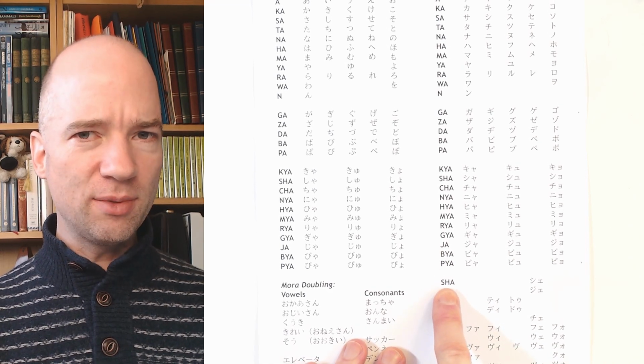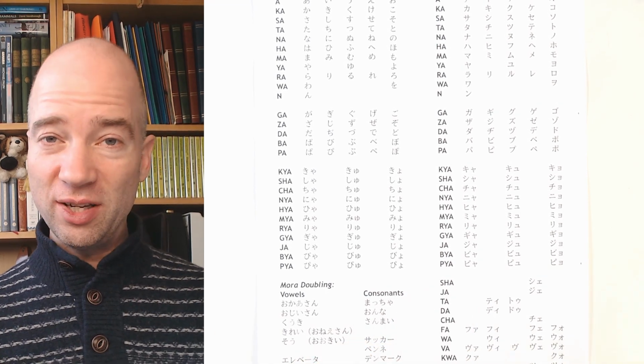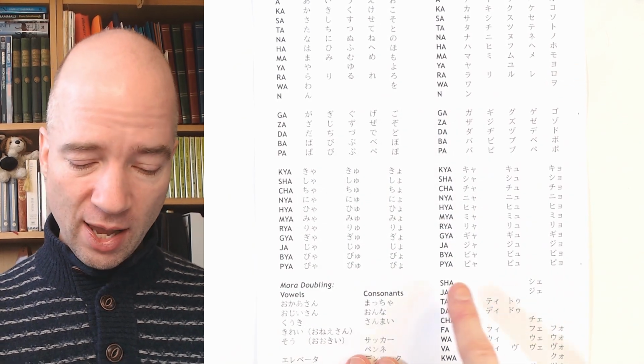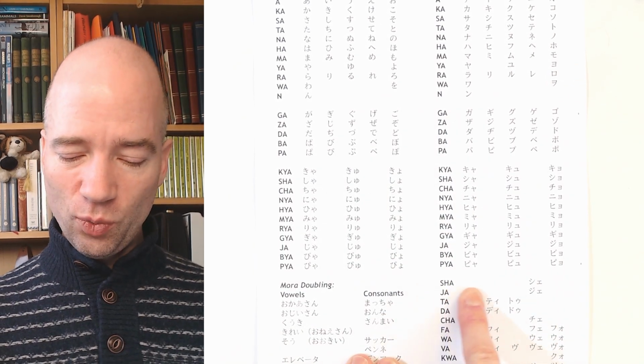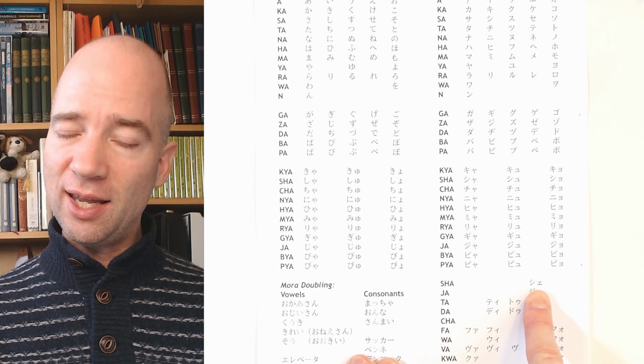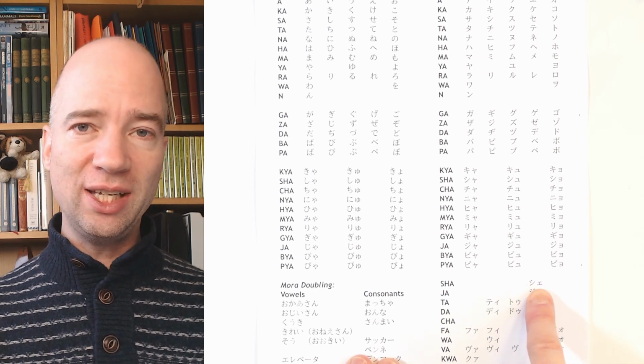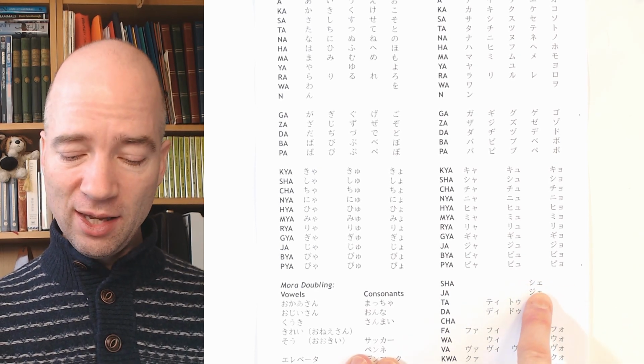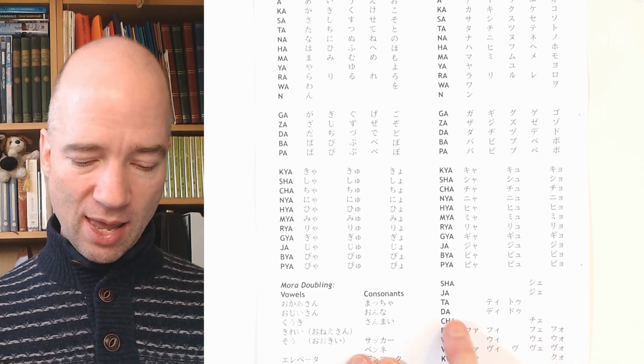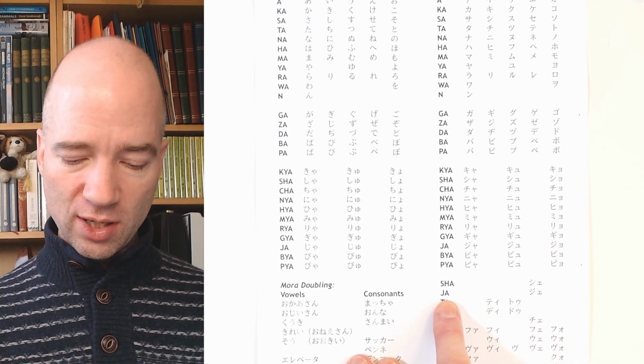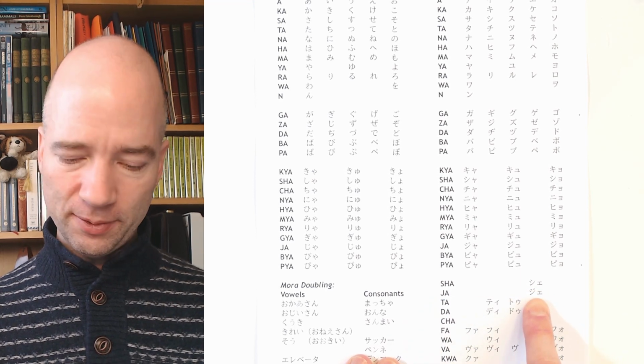And I don't think I've seen this properly done before, and that is one of the reasons why I wanted to make my own chart. So we've got the sha line, which has the addition of she, so it's the character for shi plus a half-size e becomes she, and the same with the voiced one, ji plus e becomes je.